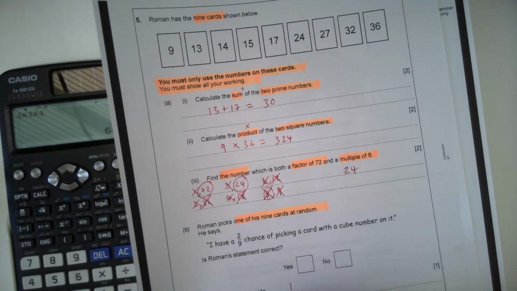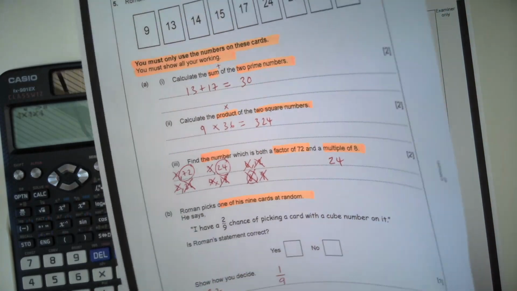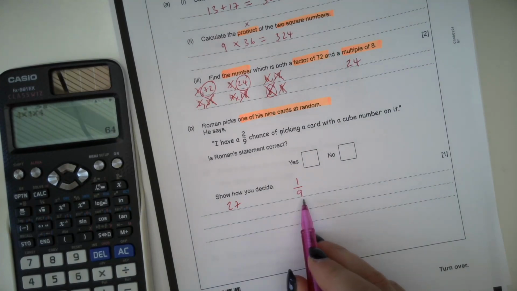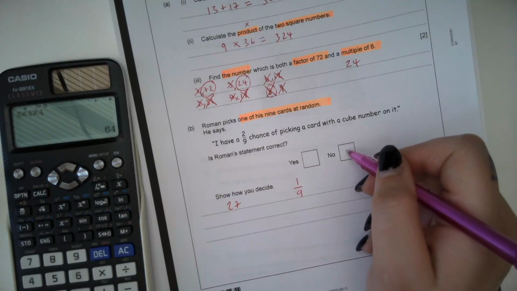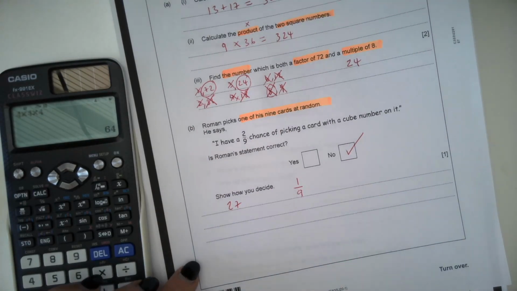So there's a 1 out of 9 chance of picking a cube number. So he's incorrect because he said there was a 2 out of 9 chance.